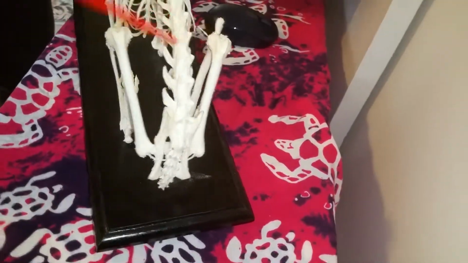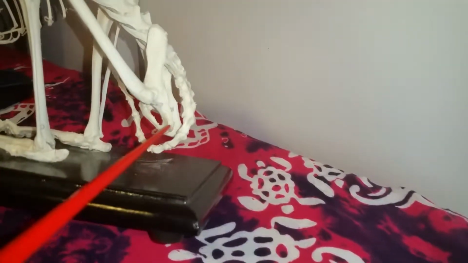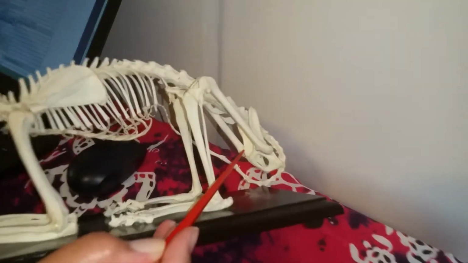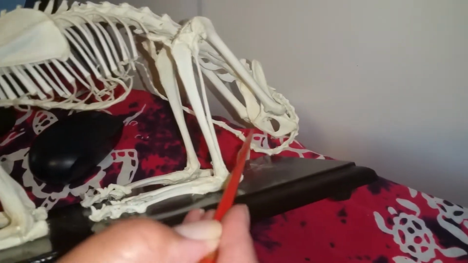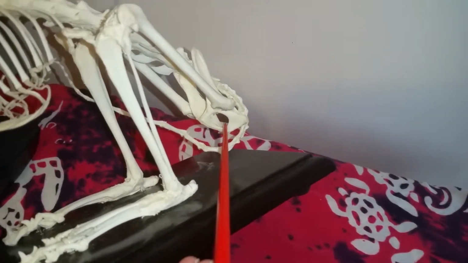Okay, ischium. Ischial tuberosity. Now pubis. Pubic symphysis. Obturator foramen.